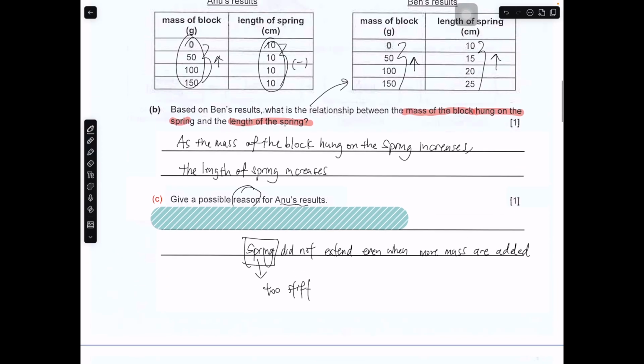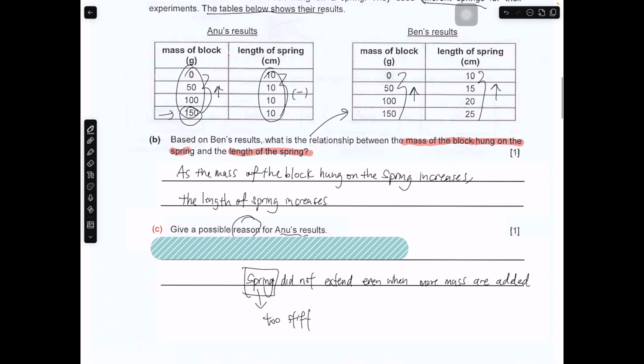That means when Anu used 150, it is not enough to stretch or extend the spring. He might need to use maybe 300 or even close to 400 to be able to stretch or extend the spring to maybe 11 or 12 cm. So that is the only possible explanation.